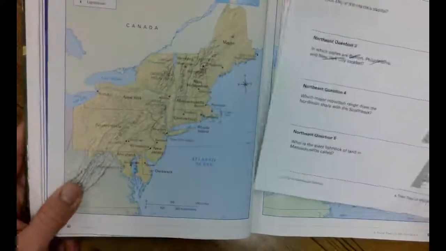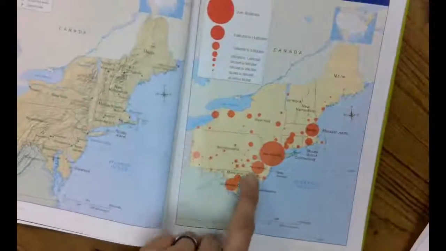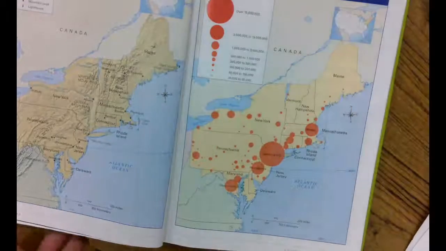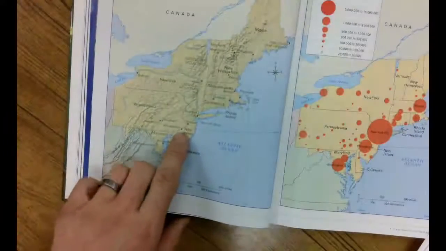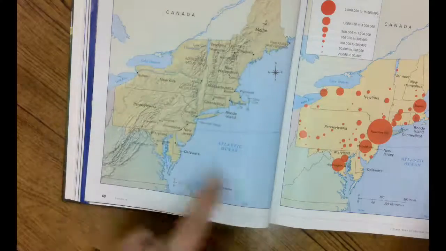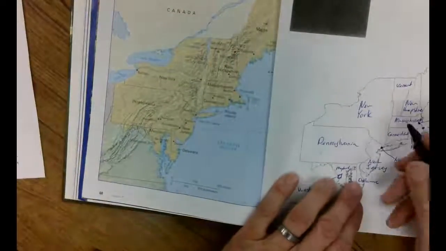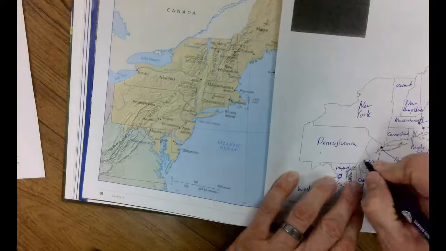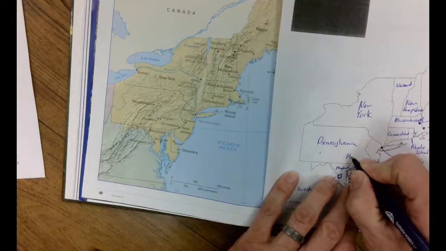Philadelphia, the city of brotherly love. Oops, I'm going to start over here. Here's Philadelphia in this region right here. And Philadelphia, there it is. Philadelphia on the border of Pennsylvania and New Jersey, technically inside Pennsylvania.